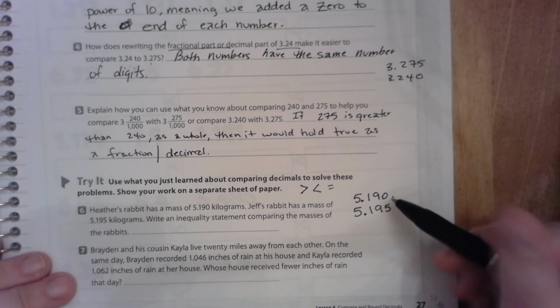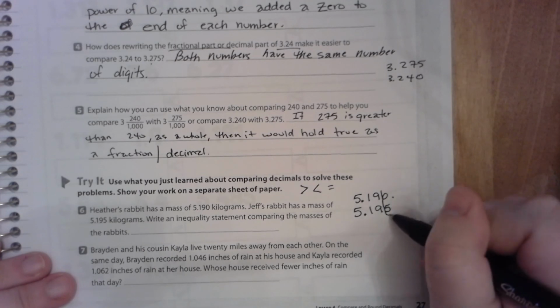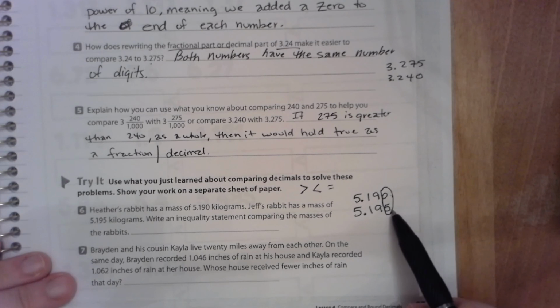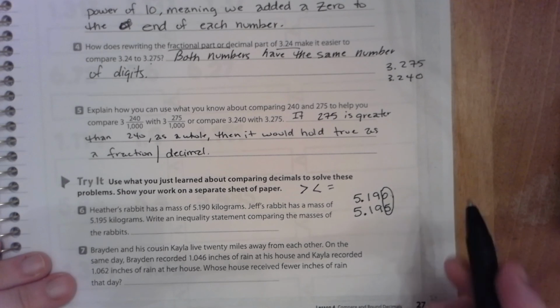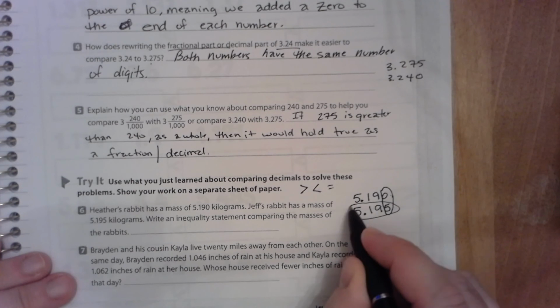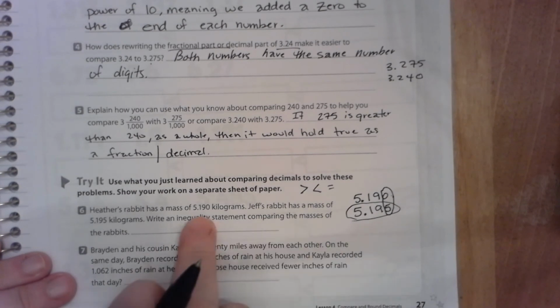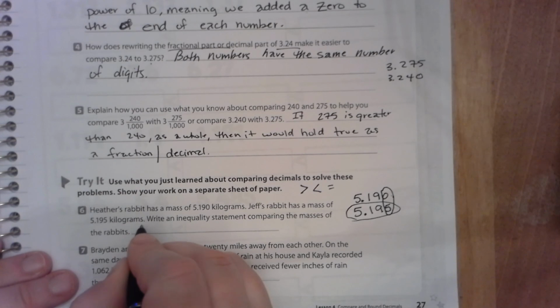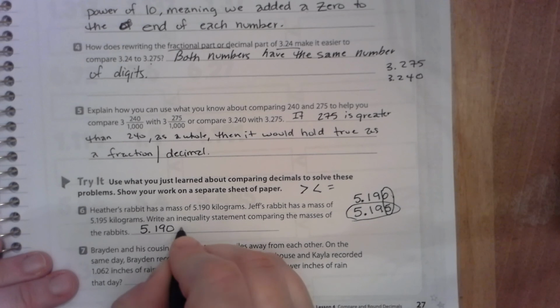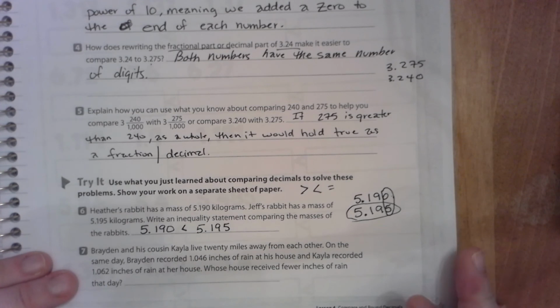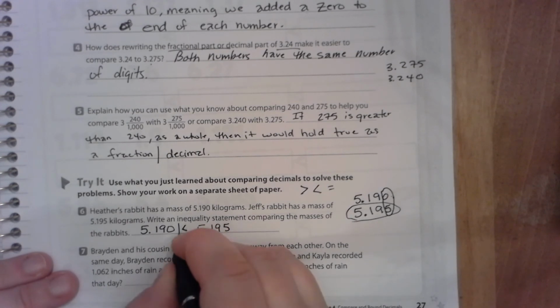So the digits that are different are coming to the thousandths place. Okay, I have a 0 and a 5. Which one's larger? That's right, the 5. So I'm going to rewrite this inequality, and since this number is already first, I'm going to rewrite it as first. So 5 and 190 thousandths is less than 5 and 195 thousandths. Okay, less than.